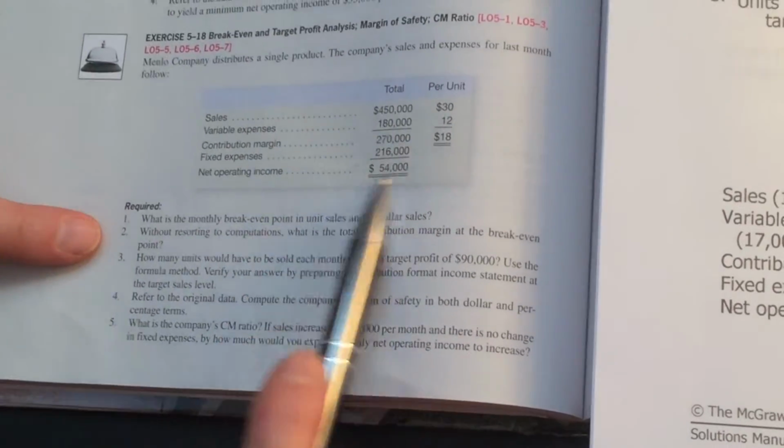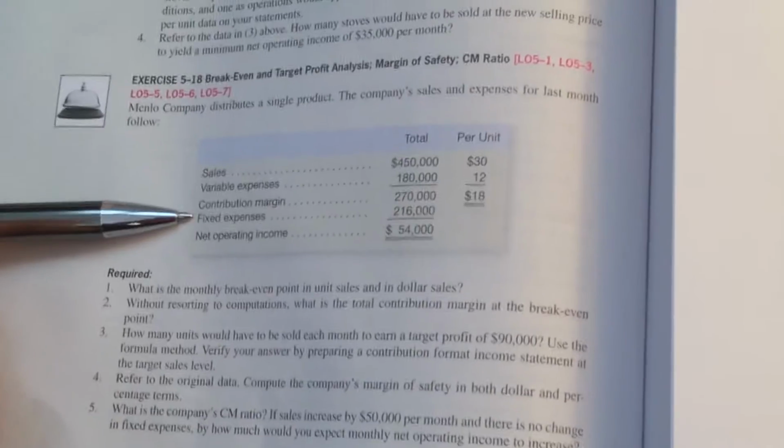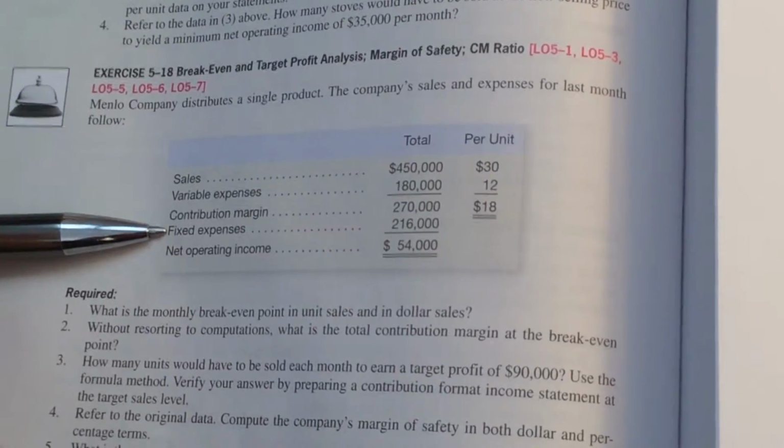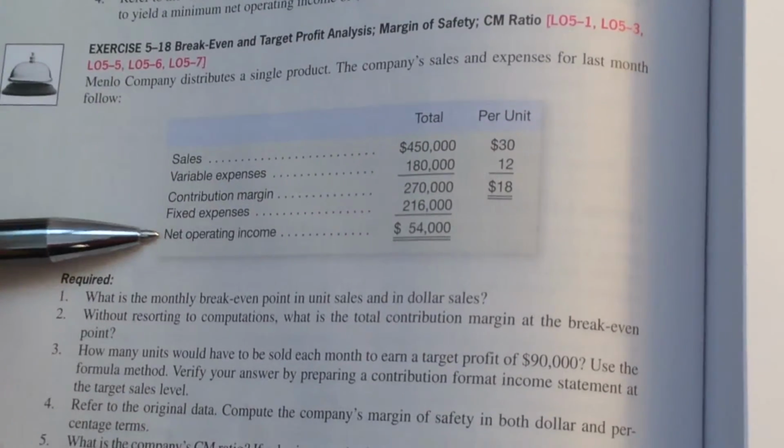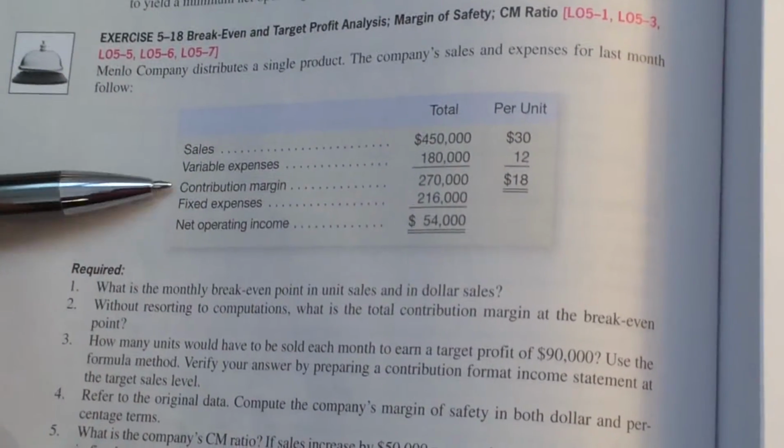Now, question 2, without resorting to computations, what's total contribution margin at the break-even point? You can look at this income statement right here and you can tell. Total contribution margin at the break-even point is going to equal fixed expenses. It's going to be $216,000 because at break-even, net income is going to be 0. So 0 plus fixed expenses will give you a contribution margin of $216,000.